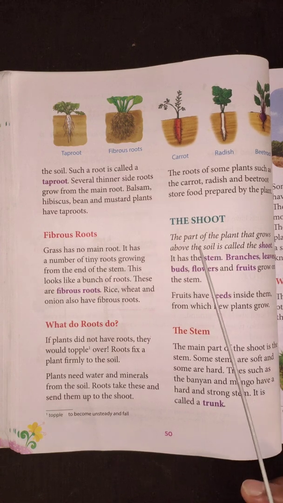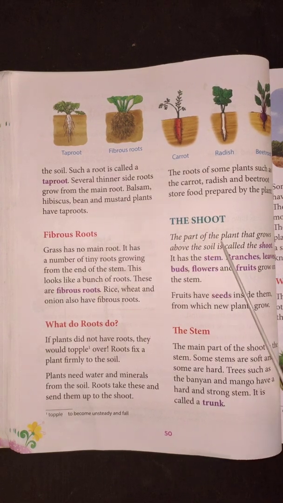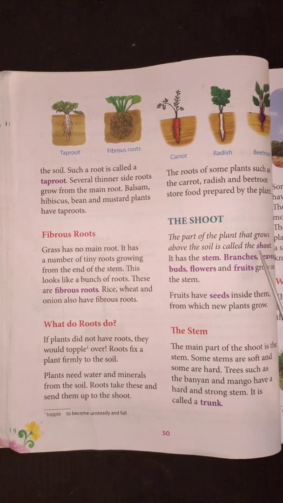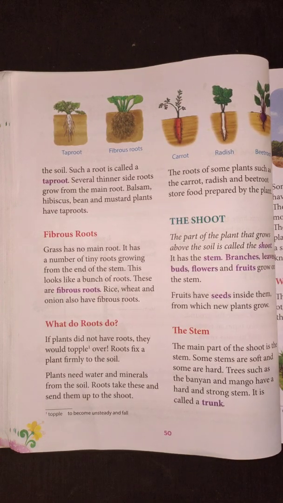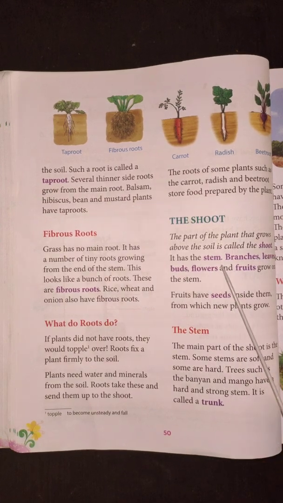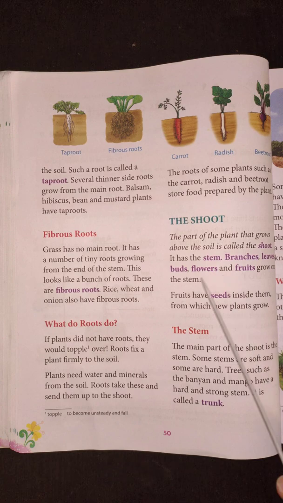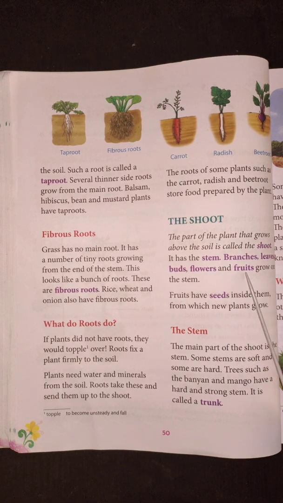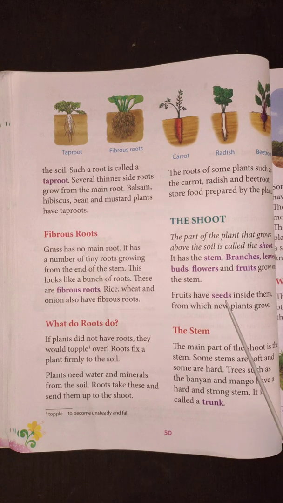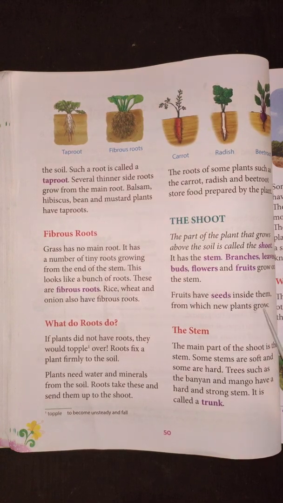So the next part we are going to learn is shoot. The part of the plant that grows above the soil is called shoot. It has the stem, branches, leaves, buds, flowers and fruits. They grow on the stem. Fruits have seeds inside them from which new plants grow.